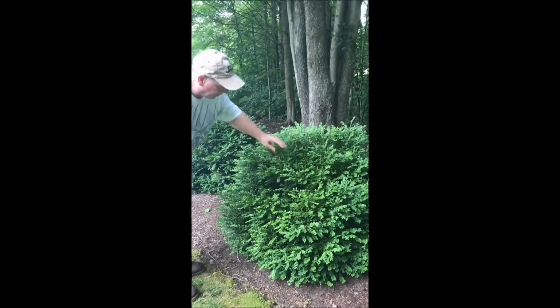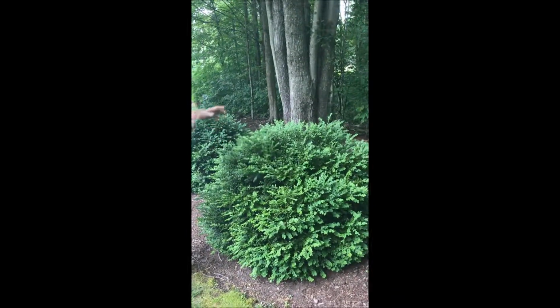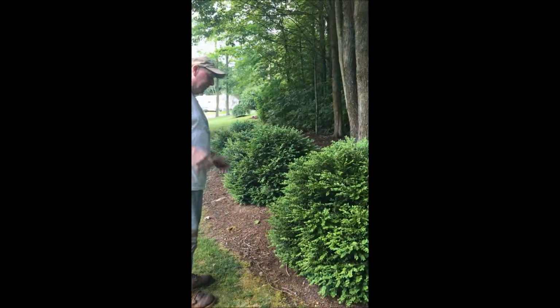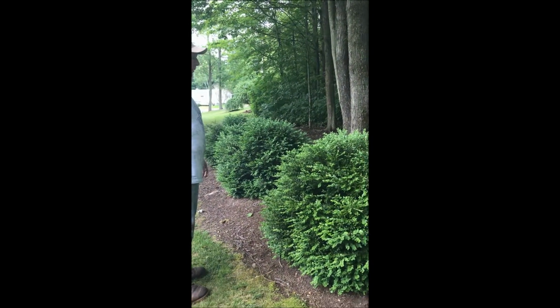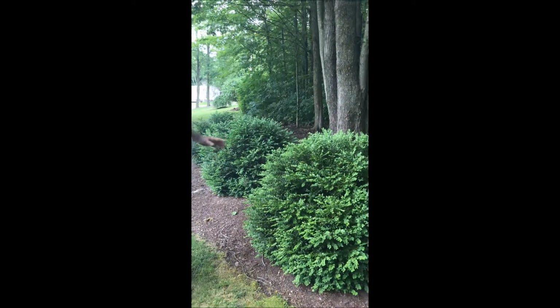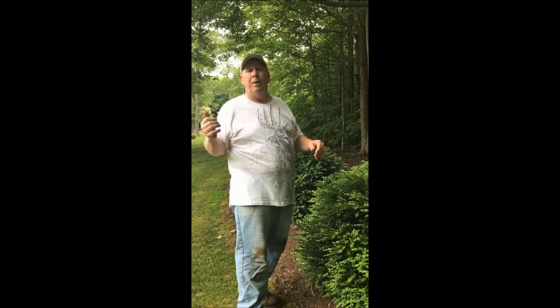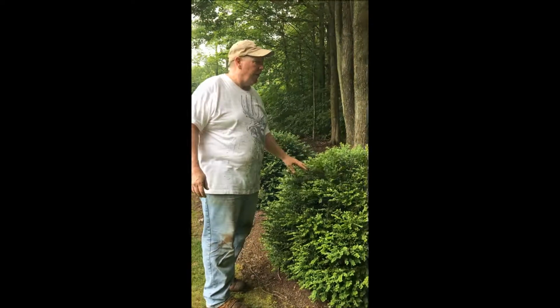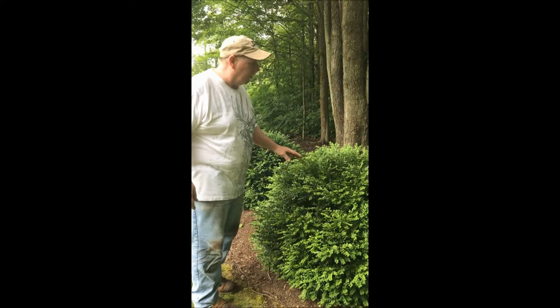Look at the way this grows naturally. I'm going to work with it a little bit. I'm going to do some pruning. Maybe not a lot of shaping, but these are natural. This is green velvet boxwood. I've shown you the winter gem, where you can really sculpt those, and like green mountain boxwood, you can sculpt those, but you don't do that with these. These are green velvet. They have just a beautiful natural growth.